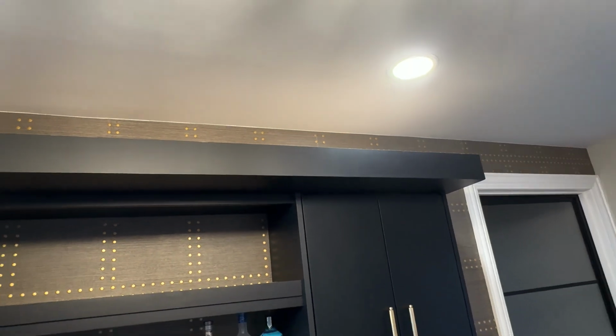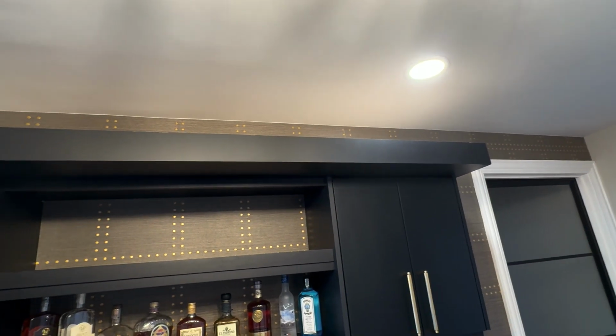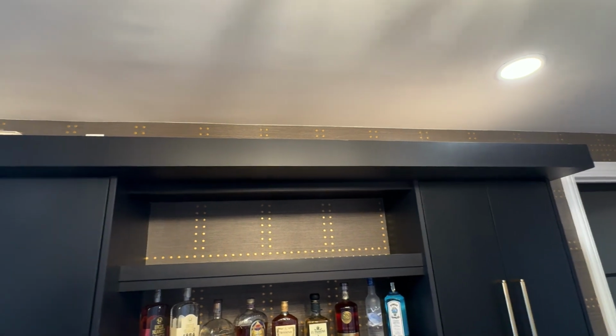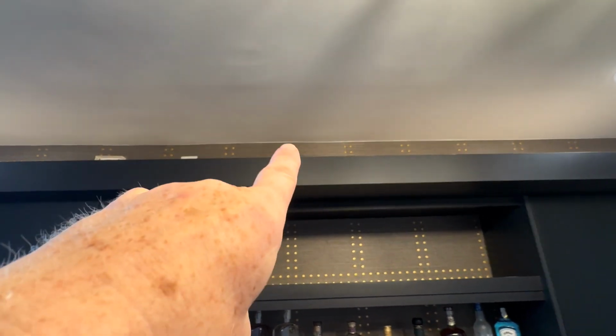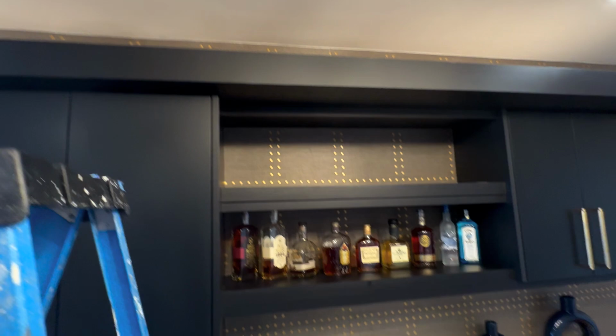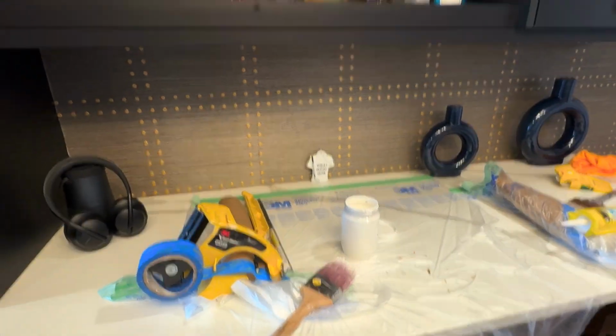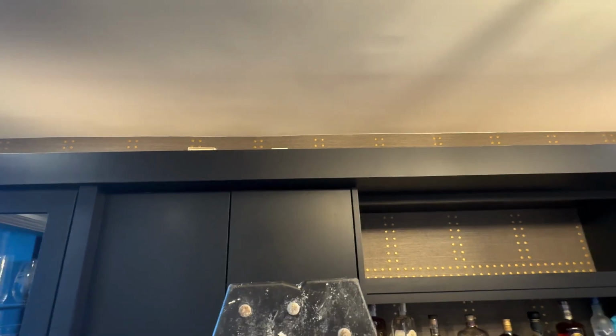Now, I didn't videotape that. So what I am going to videotape is the final perfecting. It's still wet. I still got my stuff going. But I want to show you how you can create the same effect as well.